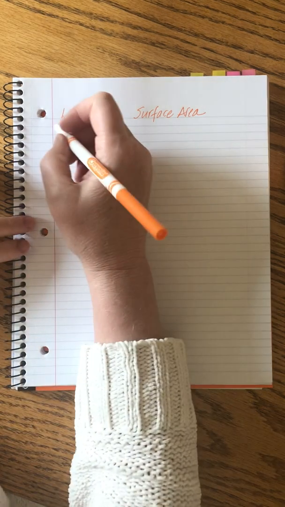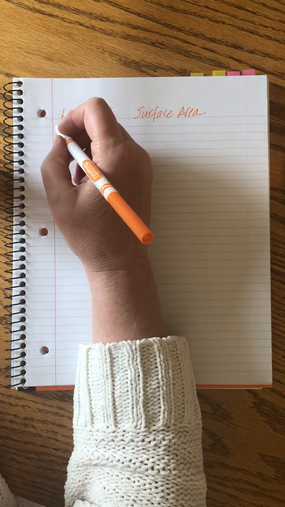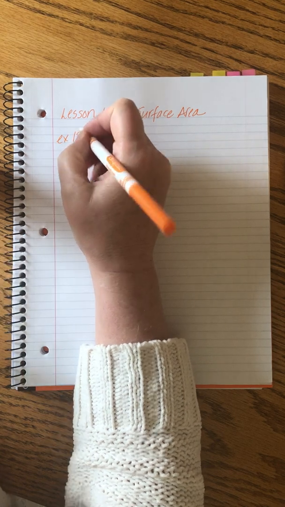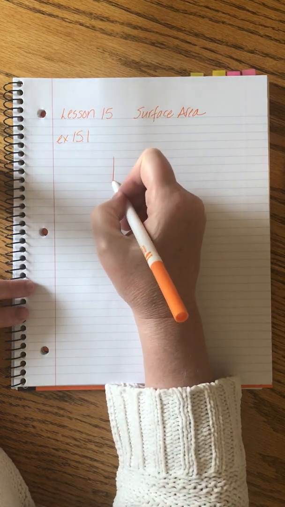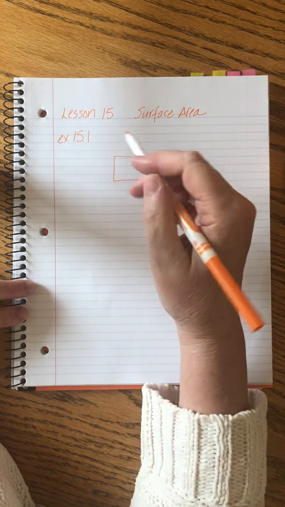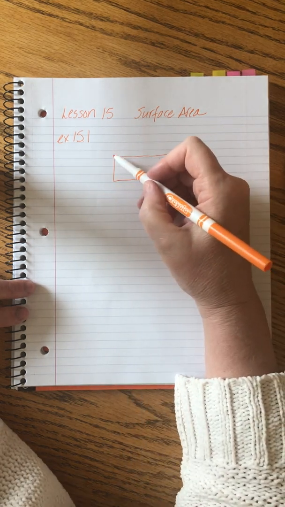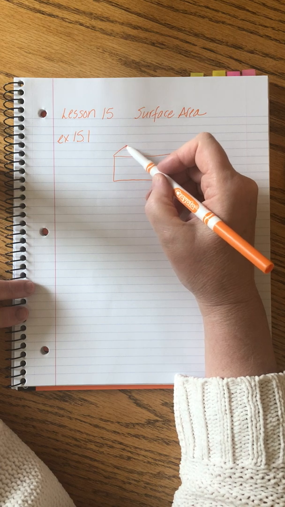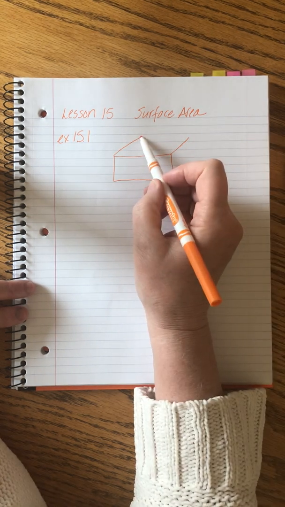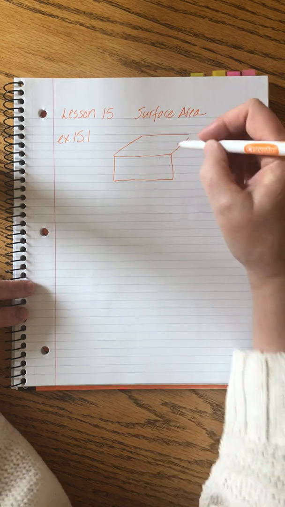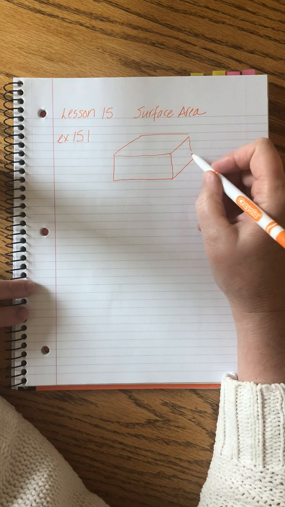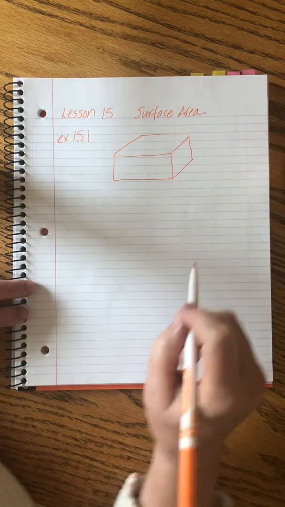The first example is a good illustration so that we can see what we're talking about. We have a box. I imagine it as like an Amazon-y cardboard box kind of a thing. It's got a front, it's got a back, it's got a top and a bottom, and it's got sides.